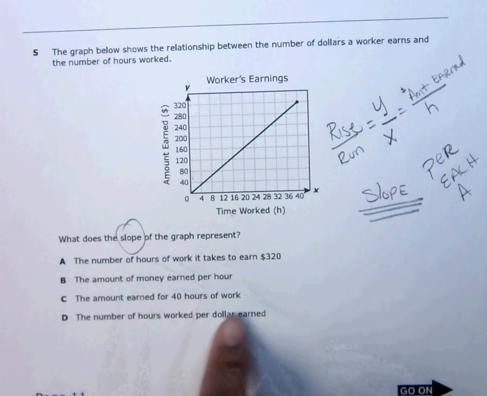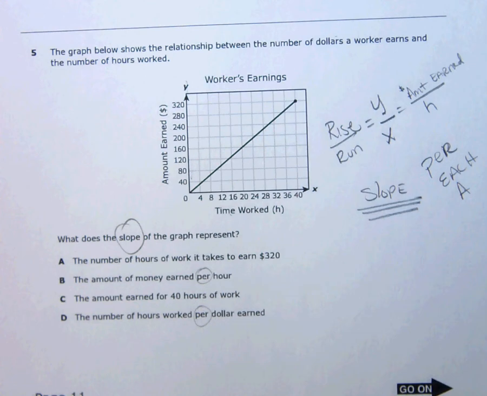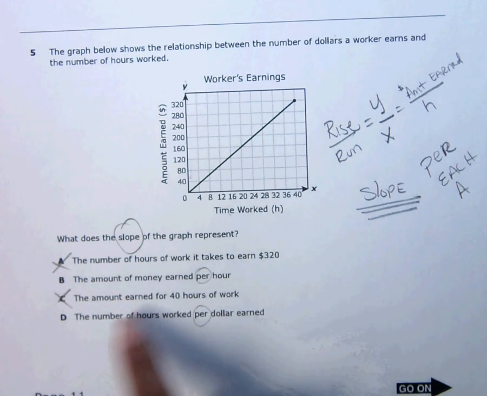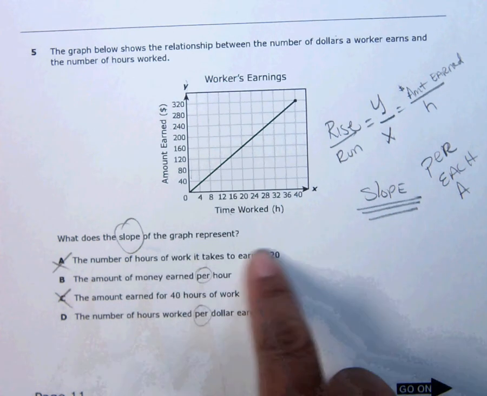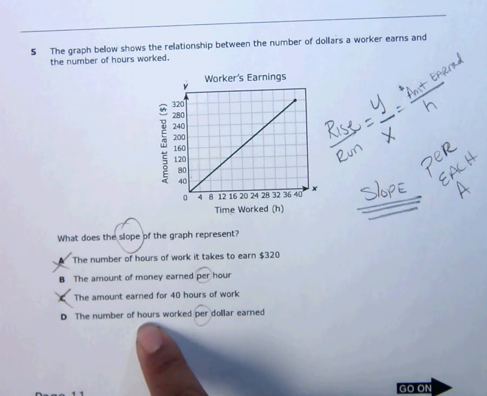Let's look in here and see if we see the word per. I see it there. I see it there. Those are slope. I don't see A. I don't see each. So I'm left with B and D.